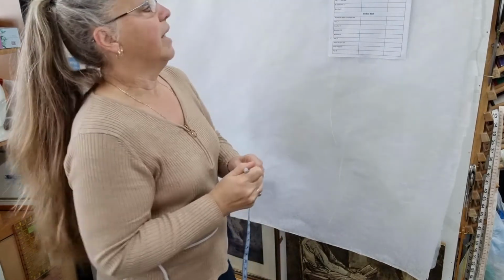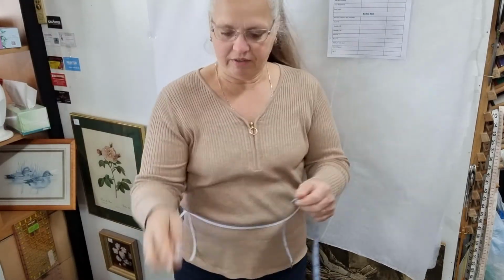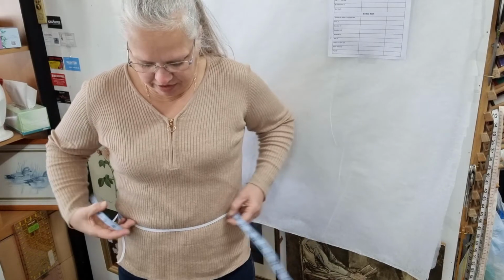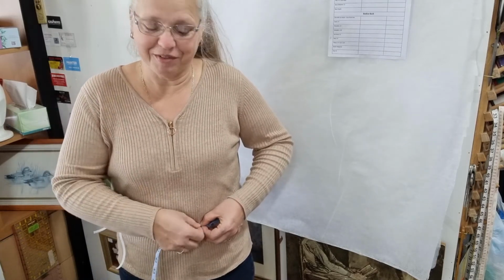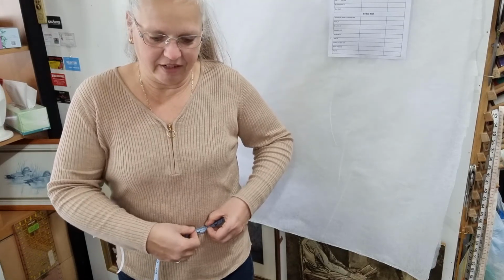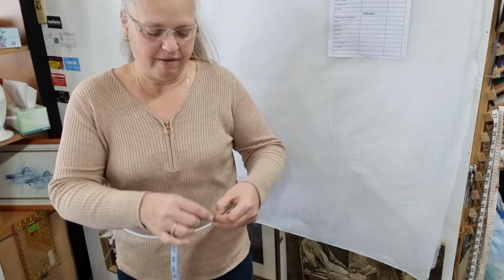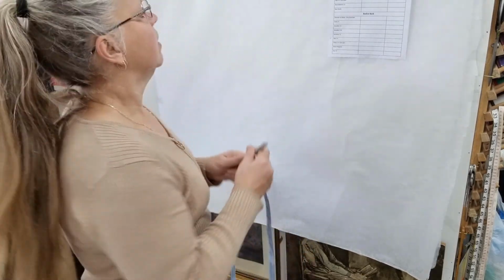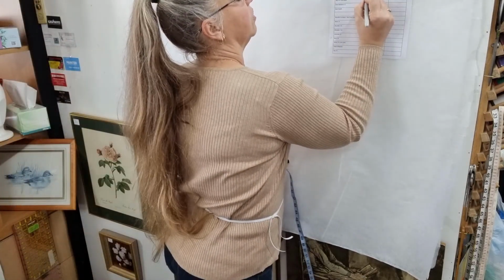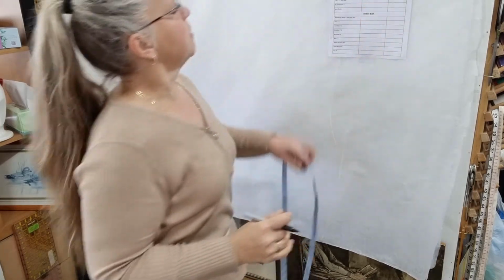And what we want now is our waist measurement. Bring the tape measure around your waist, over the elastic, and just take your measurement there. Don't make it tight because we don't want to explode out of the dress or shirt that we're making. We just make it just as we are. And that's 94 centimetres. So we've got 94 centimetres for the waist.